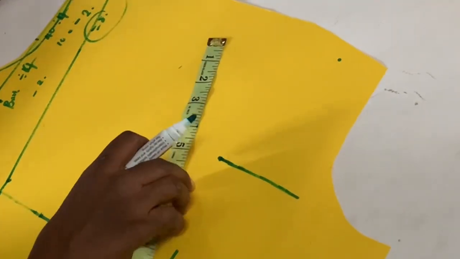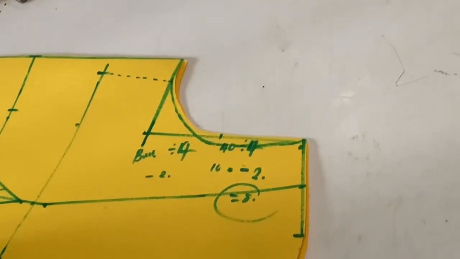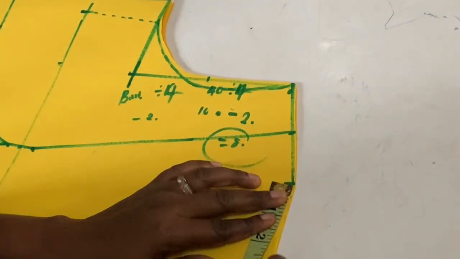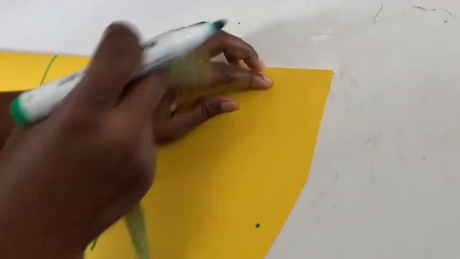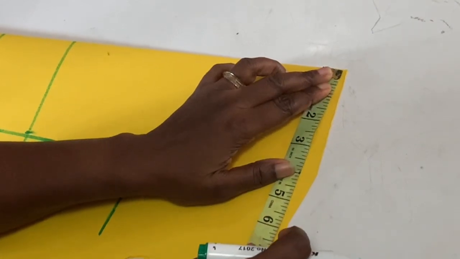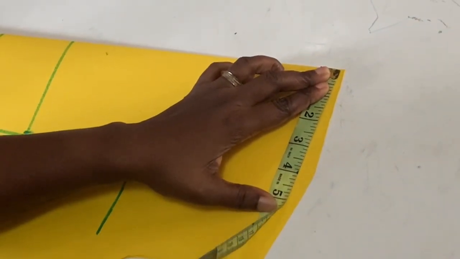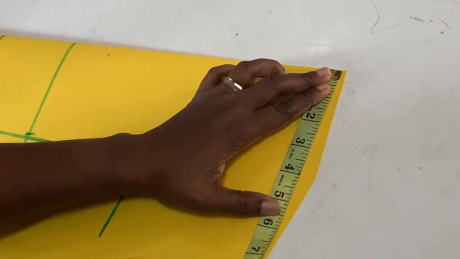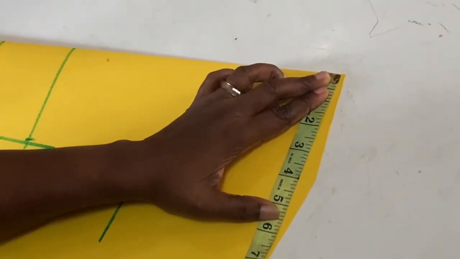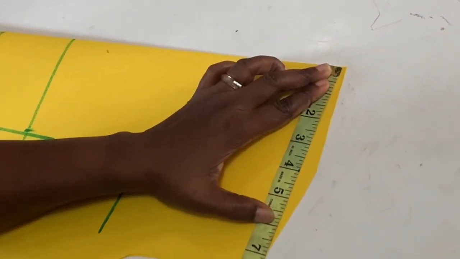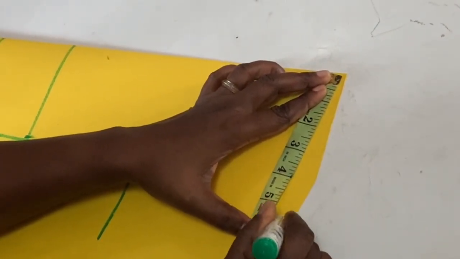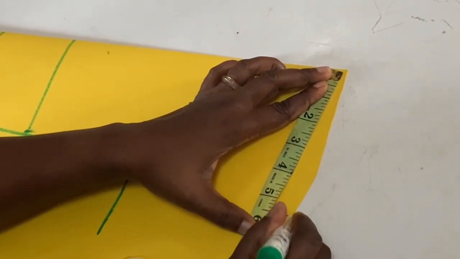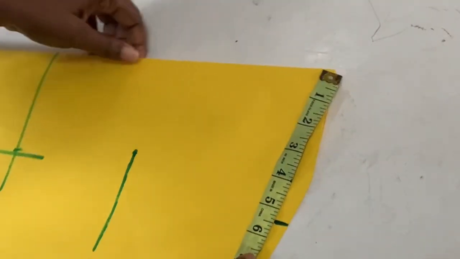And this place, remember the neck. Just follow me carefully, you understand everything that is being done. This neck is 4 inch, right? But this side is going to be more than 4, because you can see it's almost getting off our shoulder. So I'm going to drop this 5.5, depends on your clients.